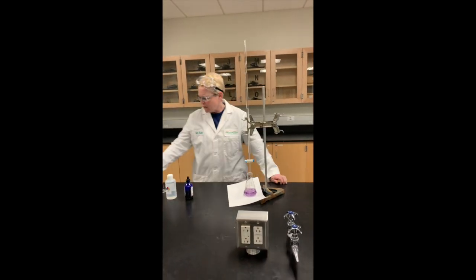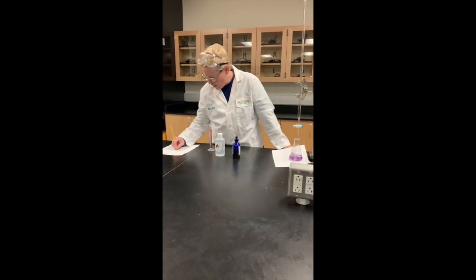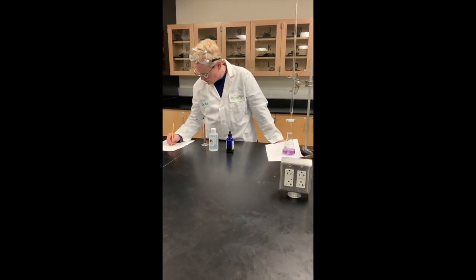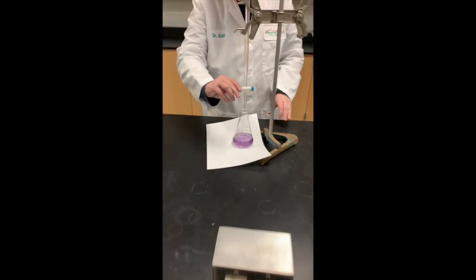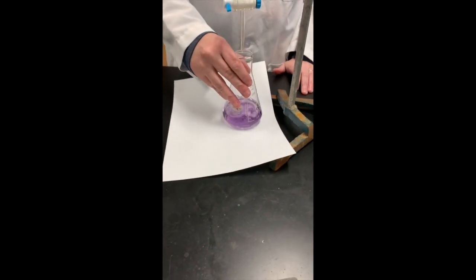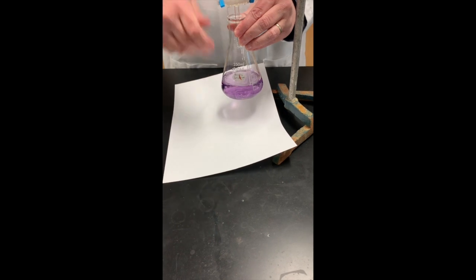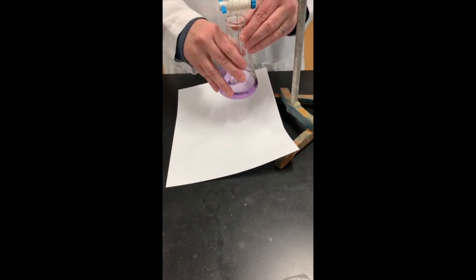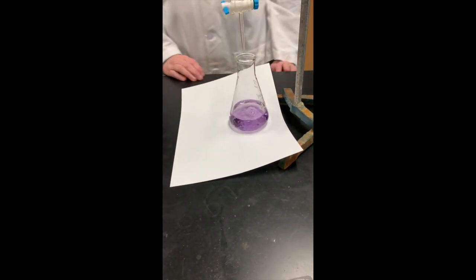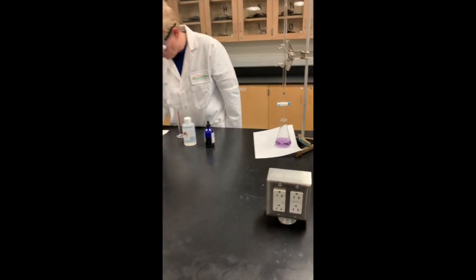Now, I'm going to write that down. I'm going to put it as 28.60. And I'm going to go ahead and add a little bit more just to see if I do get a different color change, because I still think that's a little bit purple, but I don't want to add too much and then have it not change on me. You can see it's not really changing. So I would say that probably that original one was where it was going to change. So we'll go with 28.6 milliliters for that final.